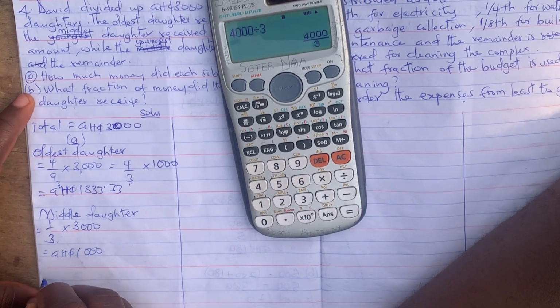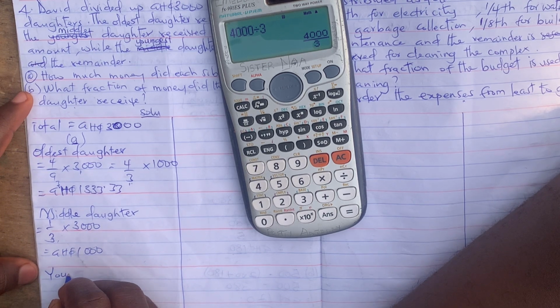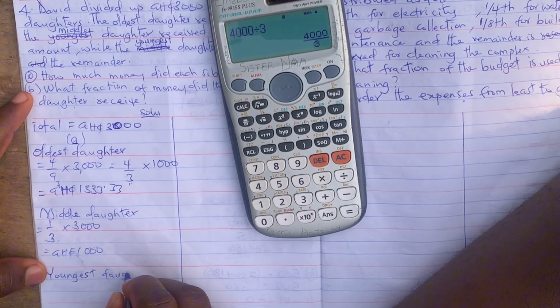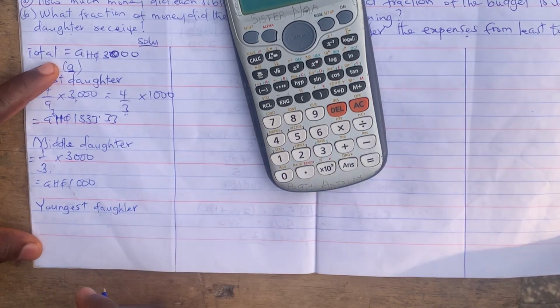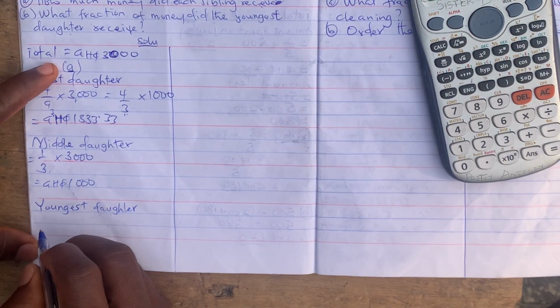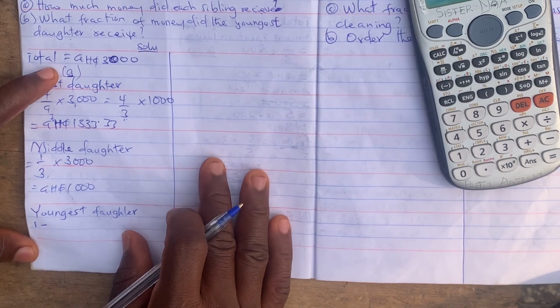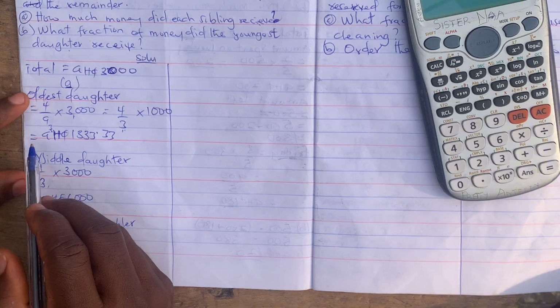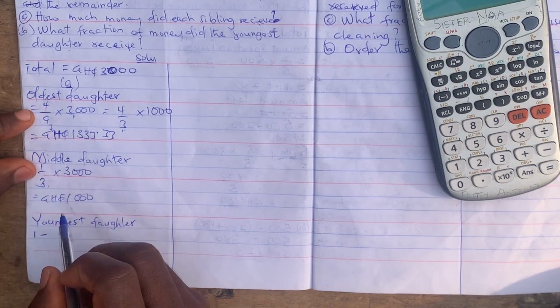So the youngest daughter had 1 minus the middle one got 1 out of 3, and the oldest one got 4 out of 9.